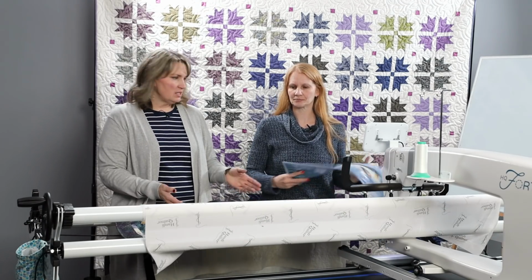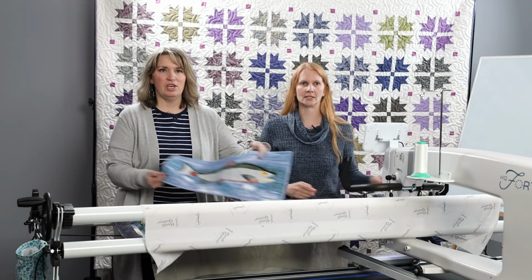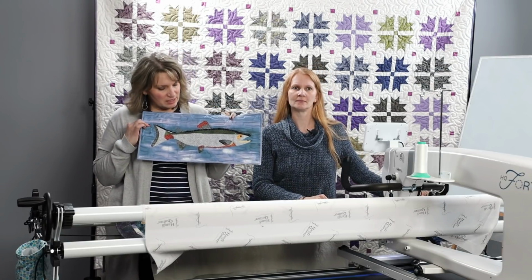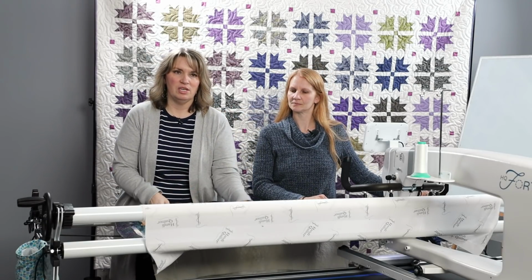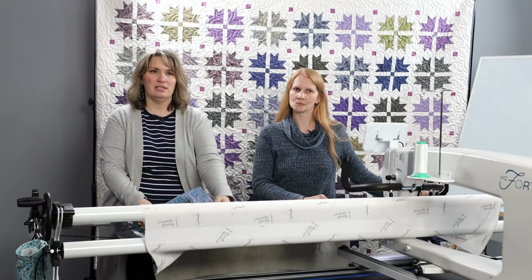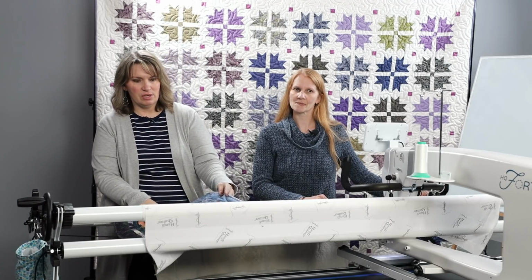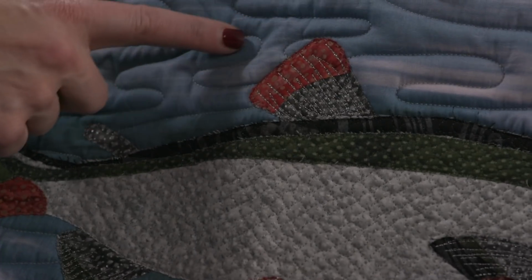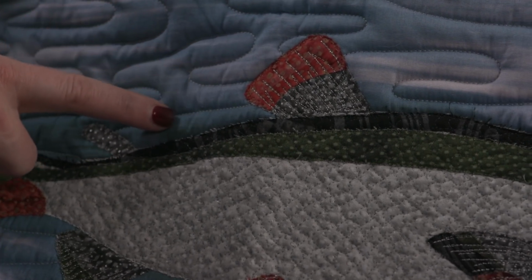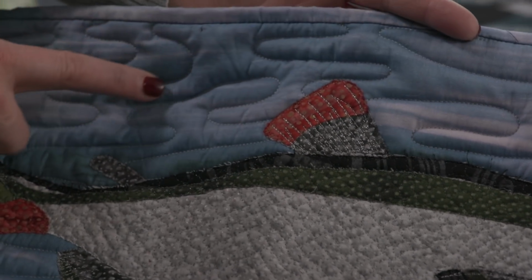So we have another example, right? Yep, this one is so cute. This is such a fun one, this fish. We can do a few close-ups of it here. We'll set it over here so we can take a closer look at it. This one here, so what are some of the designs you used here? So on this one, I again used a water meander in the background behind the fish.